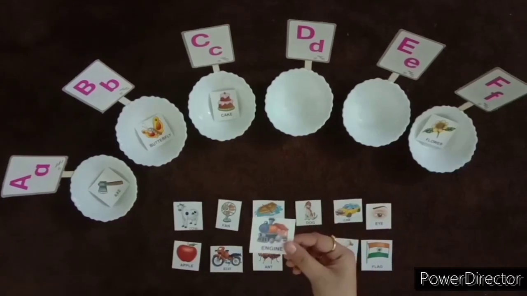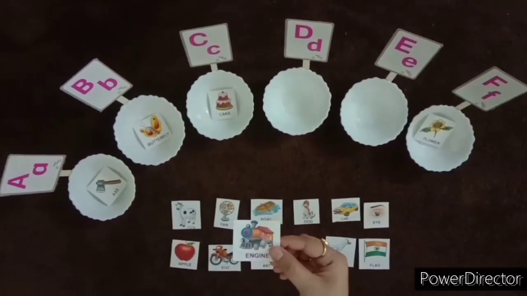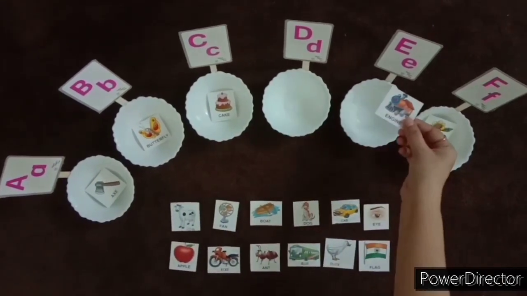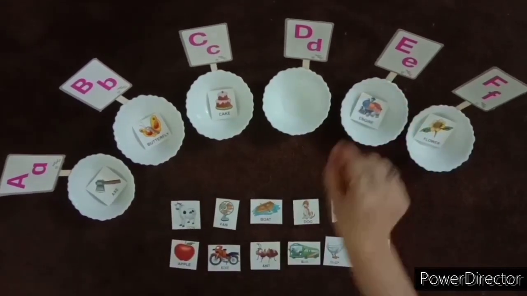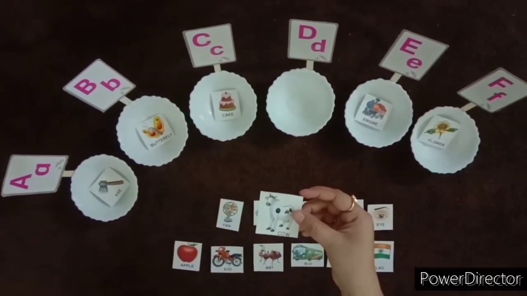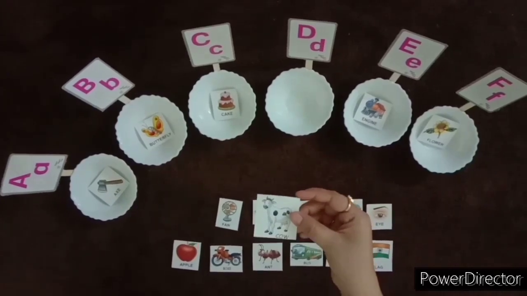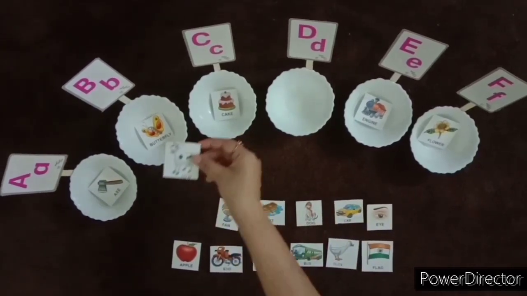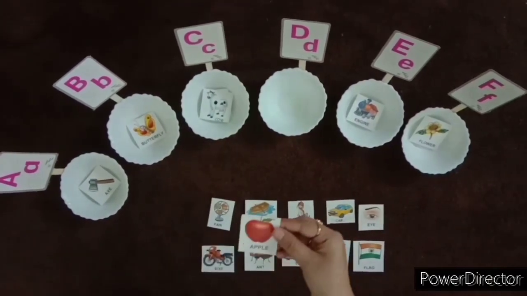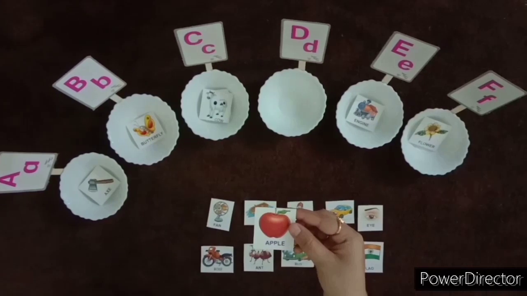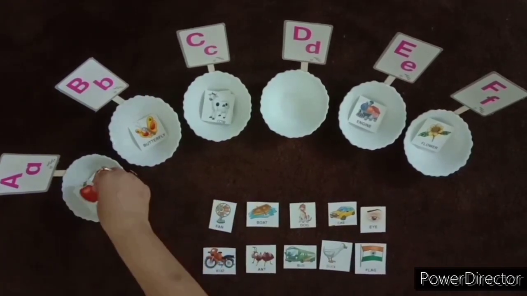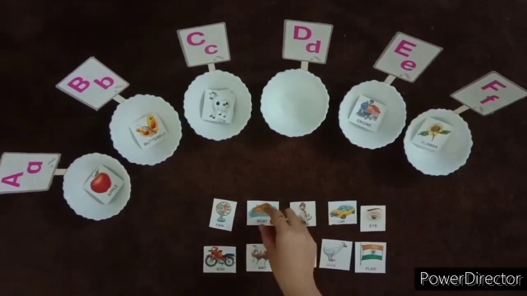Next picture is of engine. E for engine. So where is the alphabet E? Here. So we will put it in this bowl. Next picture is of a cow. C for cow. So we will put it in this bowl. Next picture is of an apple. A for apple. So we will put it in this bowl.